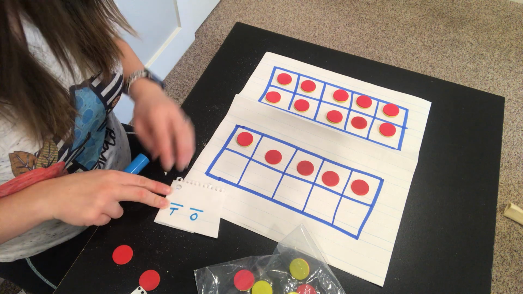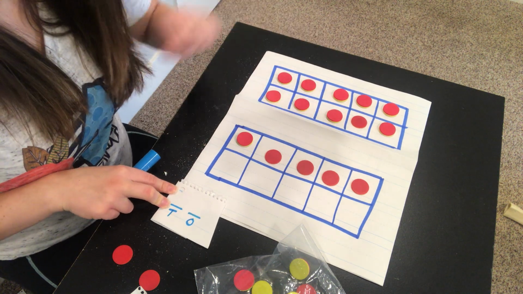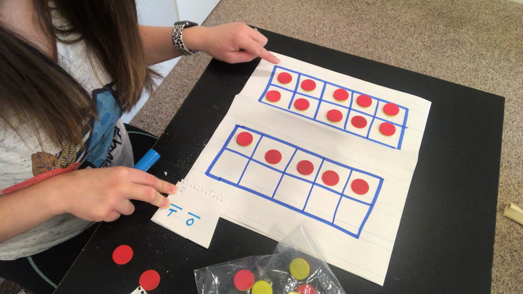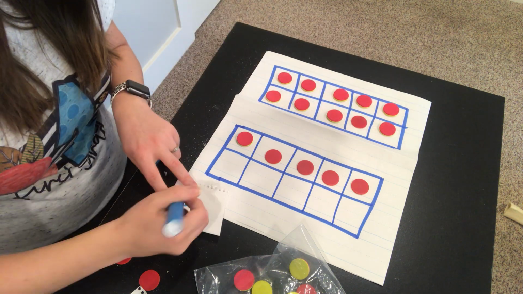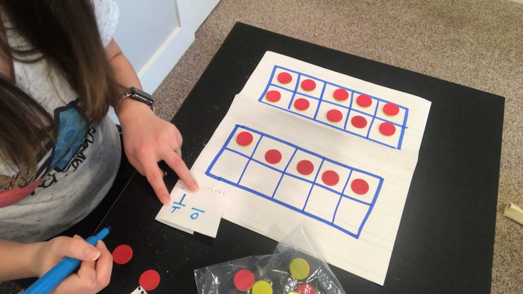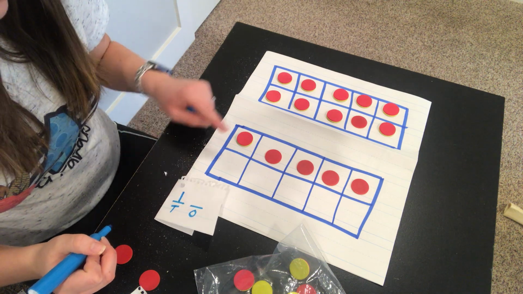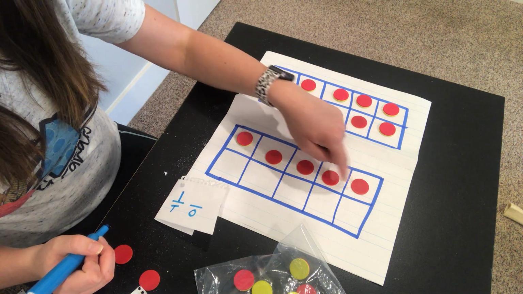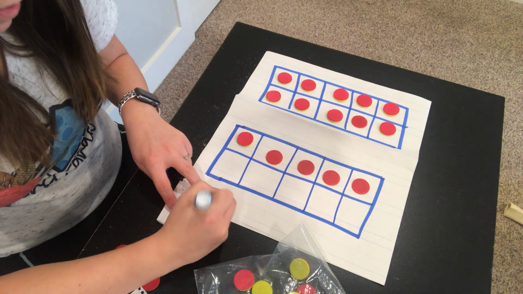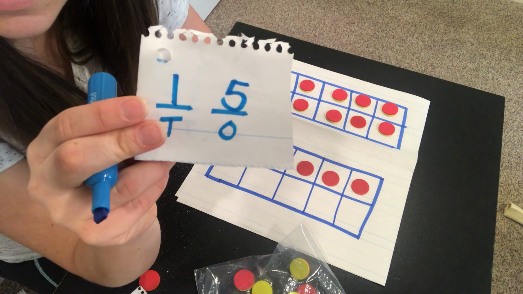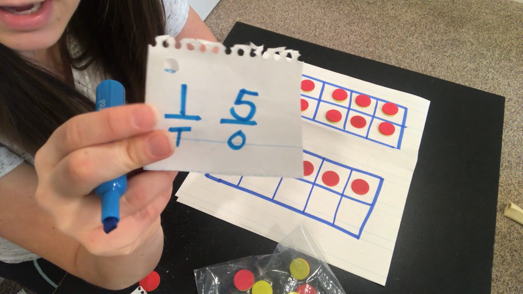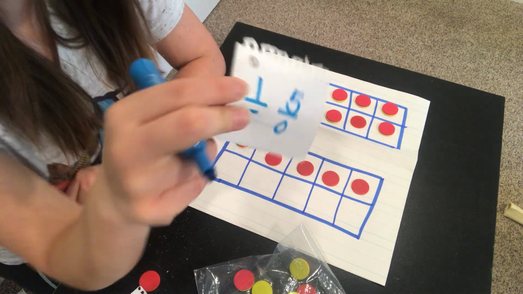Well, let's see. How many groups of 10 are there? There's one group of 10 because this whole 10 frame is filled up. So that's one 10, and then how many ones are left over? 1, 2, 3, 4, 5. So we have one 10 and 5 ones, which makes 15.